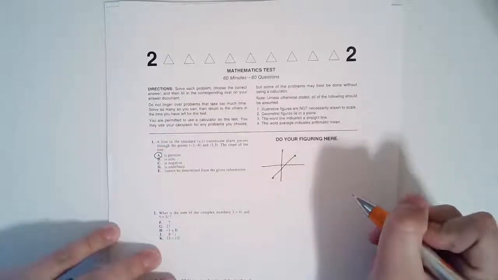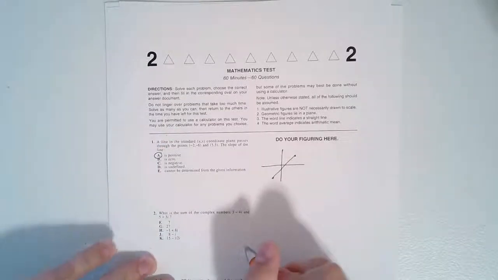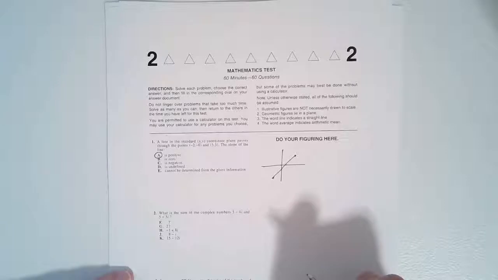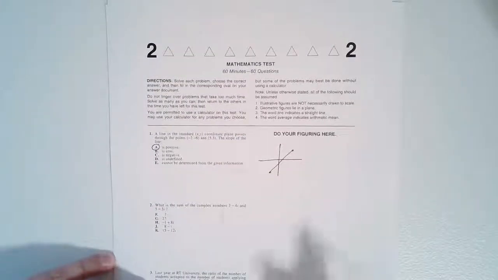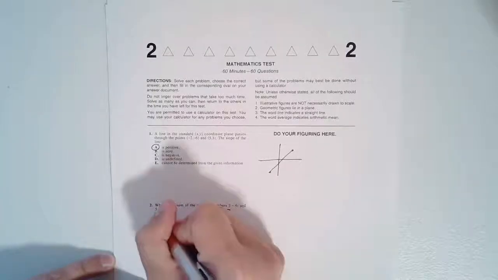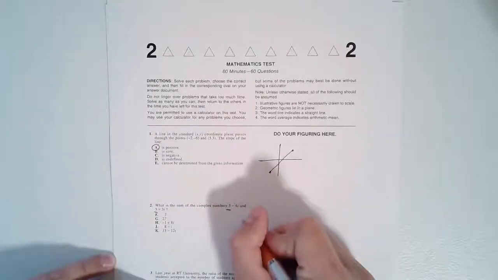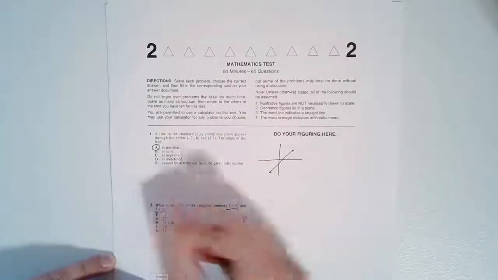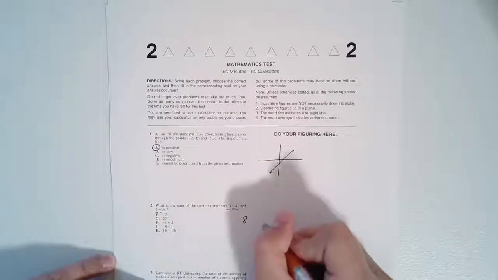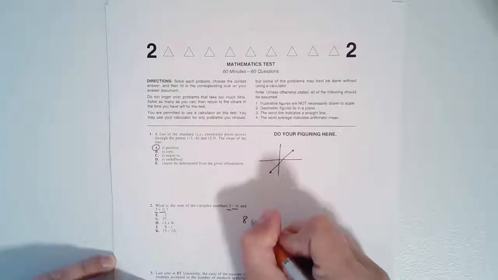What is the sum of the complex numbers 3 minus 4i and 5 plus 3i? Okay, with this, we just need to understand that complex numbers, like most numbers, you're going to combine like terms. So the 3 and the 5 can combine to give you 8, and the -4i and the positive 3i can combine to give you -i.